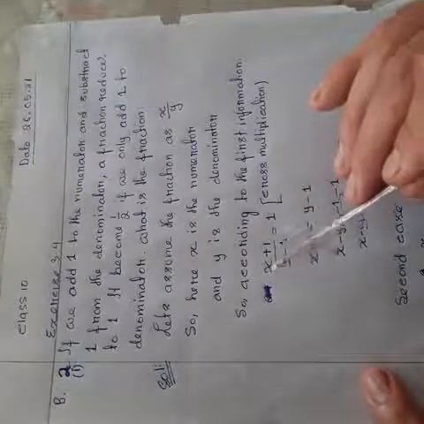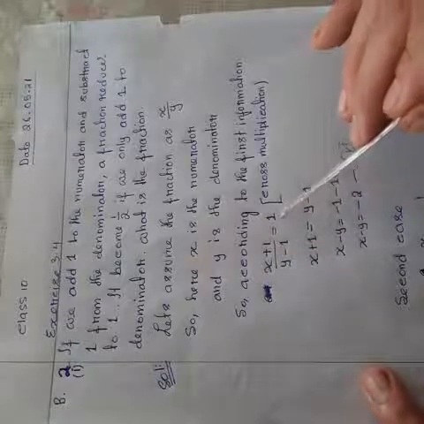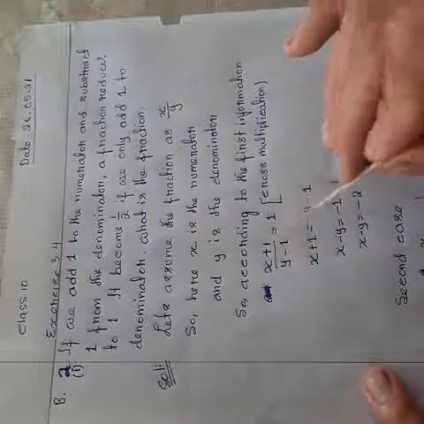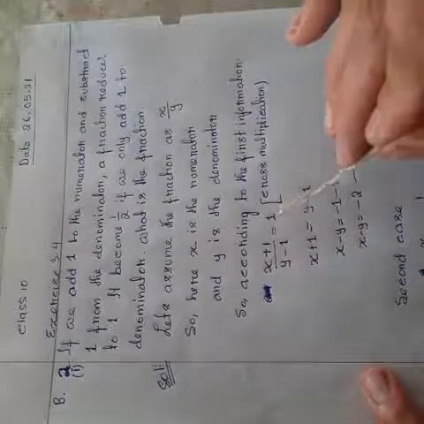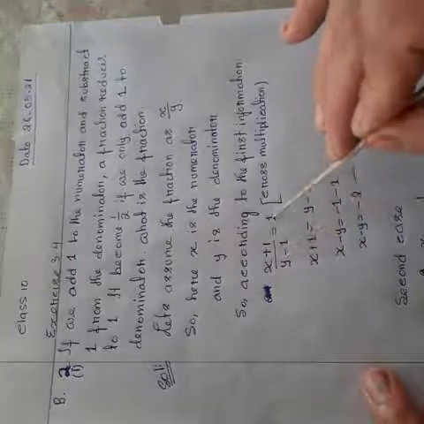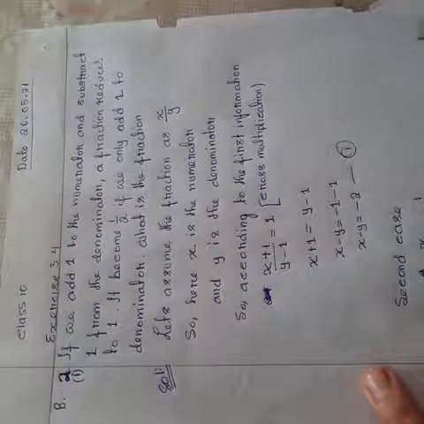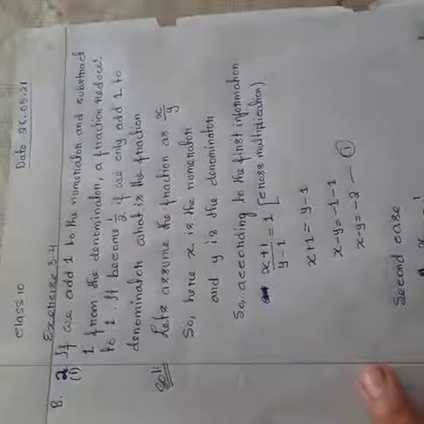Now if we do the cross multiplication, here the denominator is 1, so it will be x plus 1. Here also y minus 1 times 1 is y minus 1. As we all know, whatever number is multiplied with 1, the result is the same. So after cross multiplication we have got it in this manner.